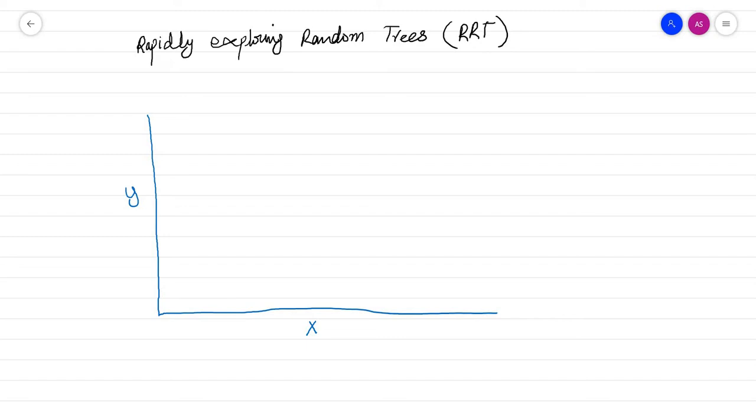Let's say this is our start node, and this here is the goal node or target node. Here we have an obstacle. The algorithm starts by first including this start node in the tree, and once your start node is included in the tree, it samples a random point in your environment, workspace, or configuration space.